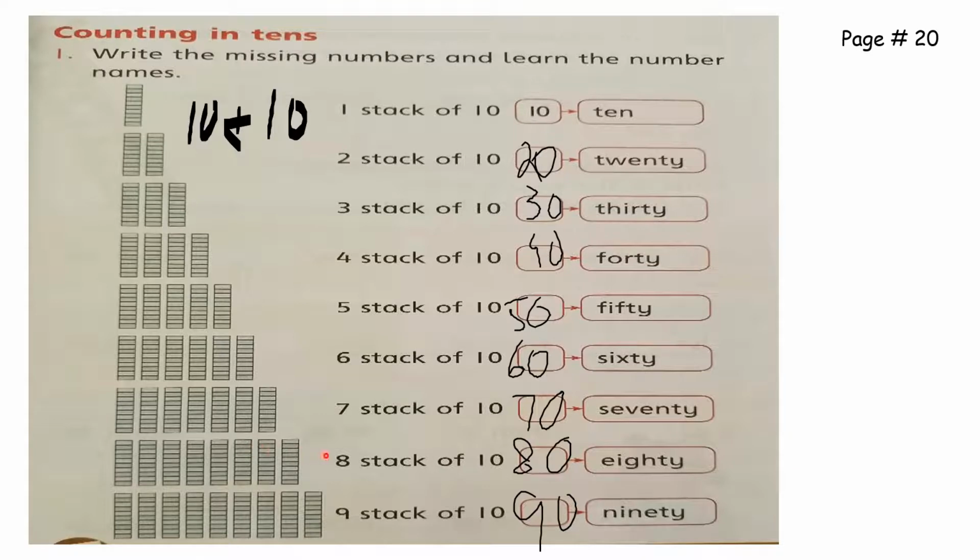Similarly, when you add 10 eight times, it makes 80. When you add 10 seven times, it makes 70. So these are the stacks given of 10.